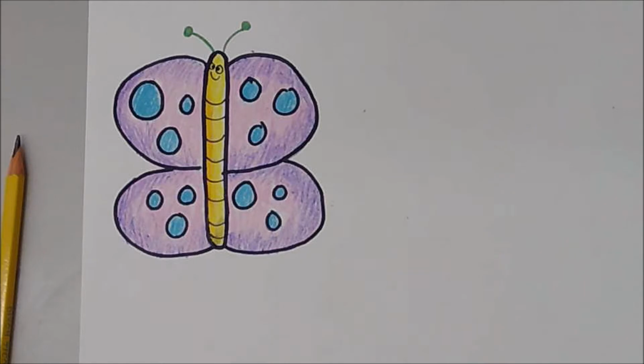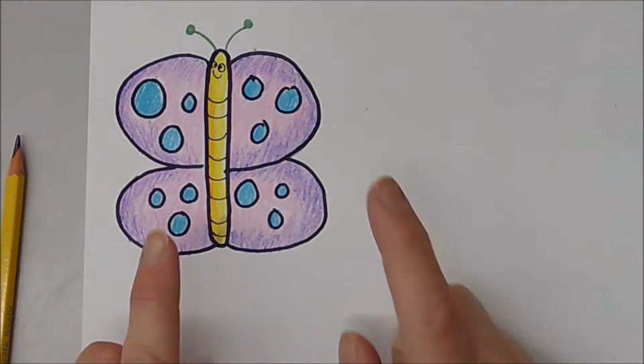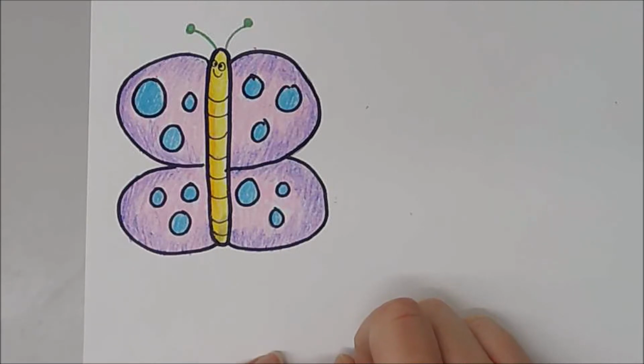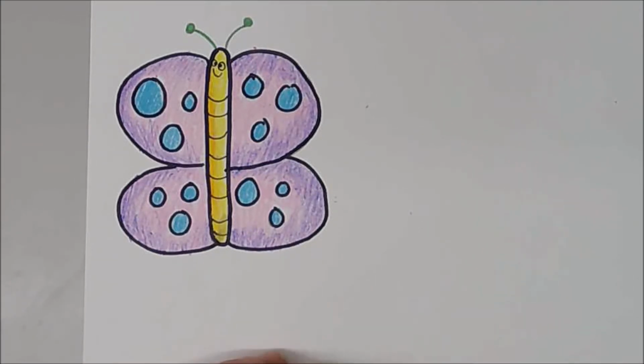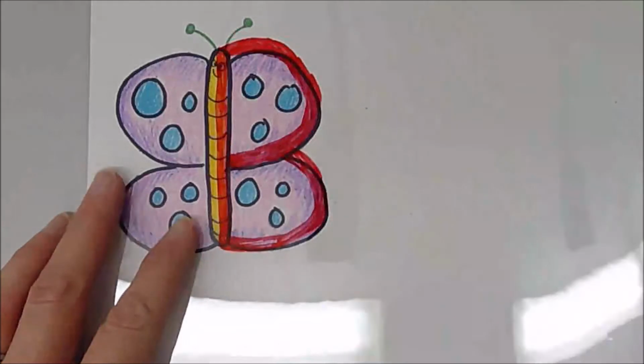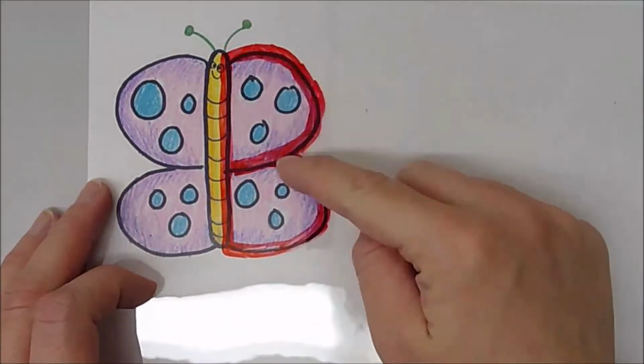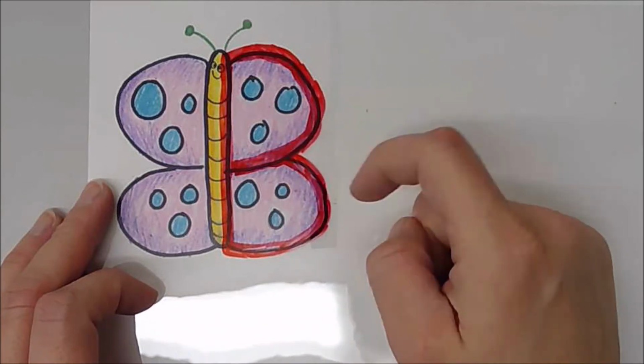Hello friends! Can you believe that this cute, adorable little butterfly was actually once a letter from the alphabet? Don't believe me? Can you see it now? So this was originally a letter B that I drew.